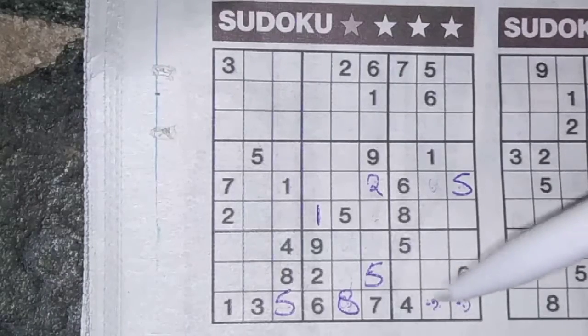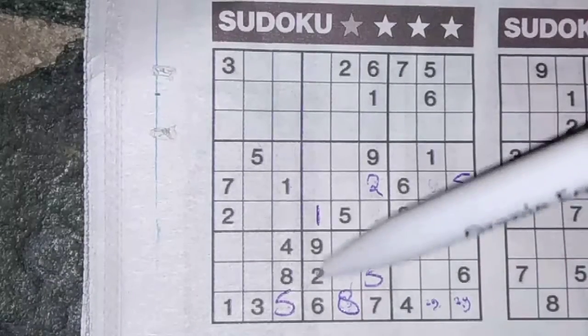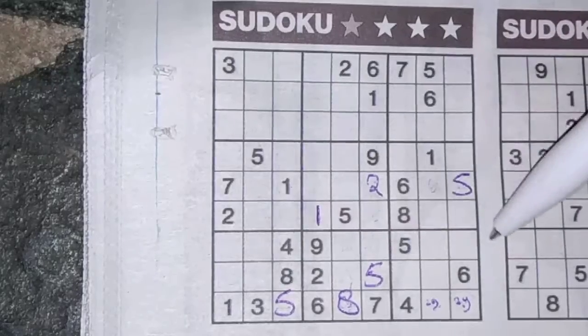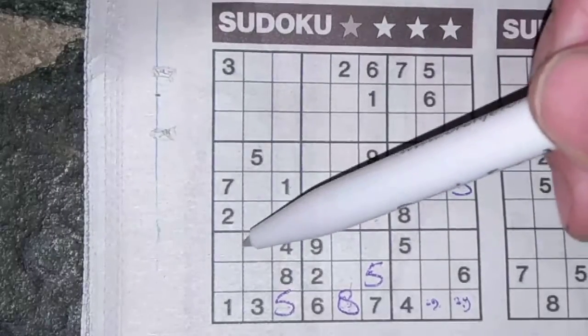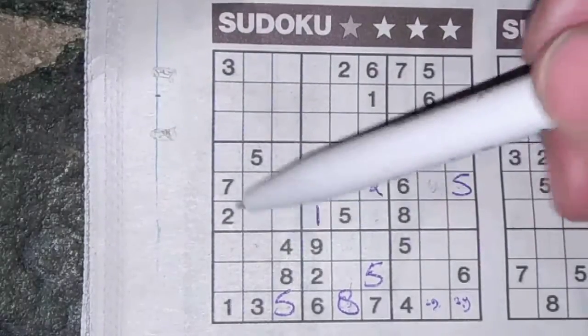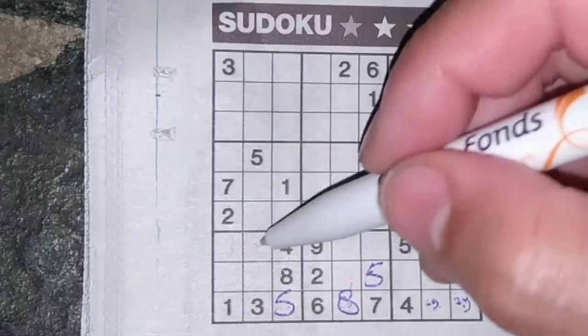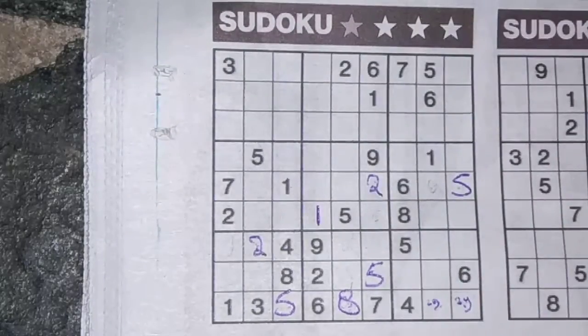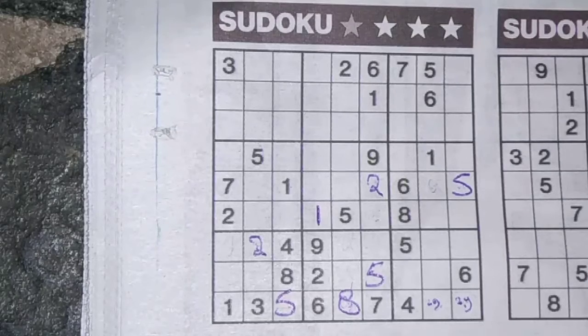So we have a 2 in the last row, a 2 in the row above. So in that row, the only 2 places for a 2 should be here or there. But I see here 2, no 2 there, 2 should be there. Then I cannot continue with the 2.